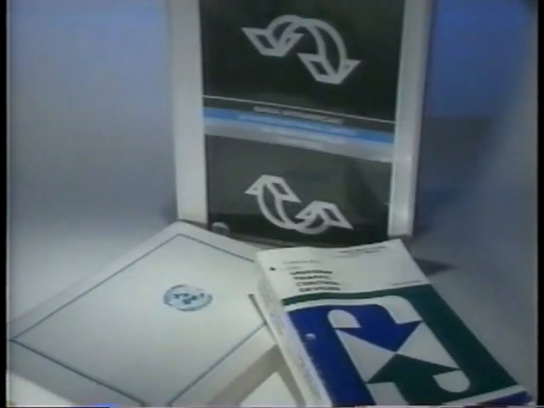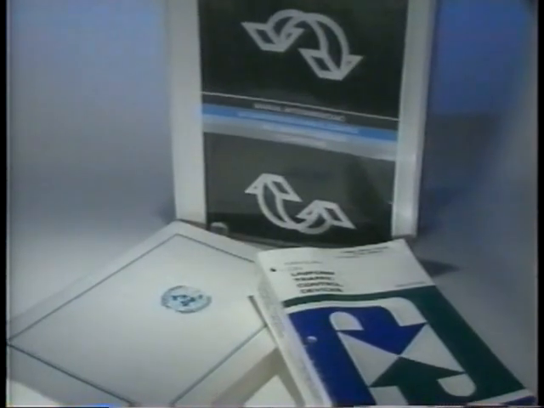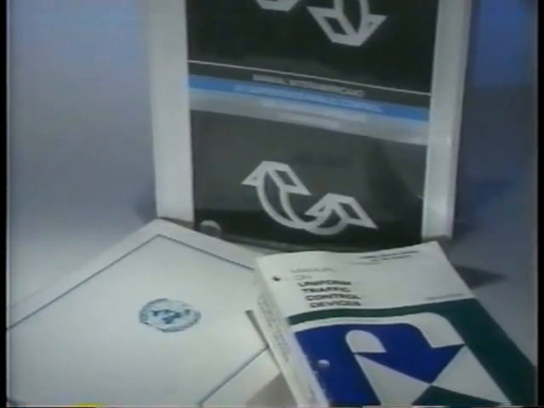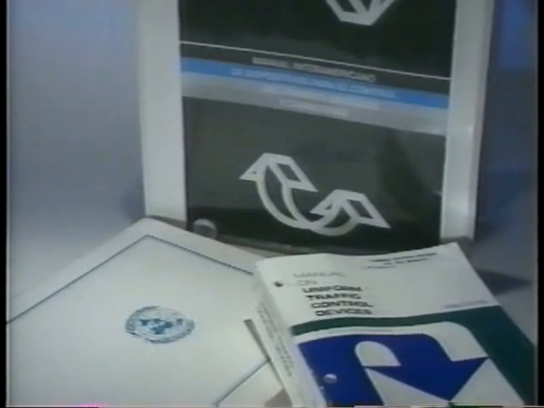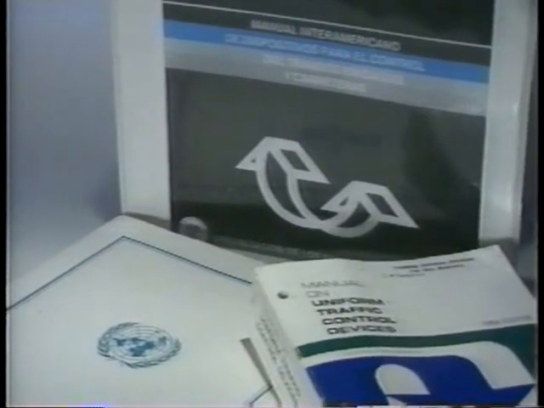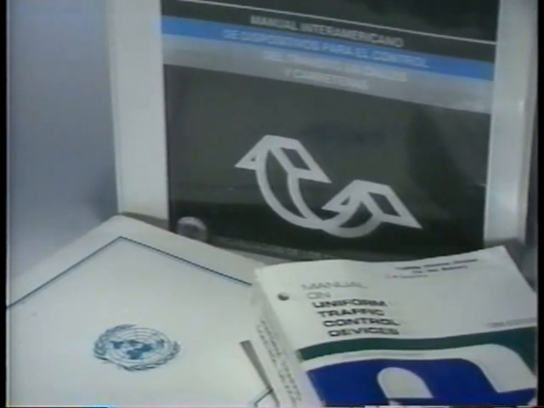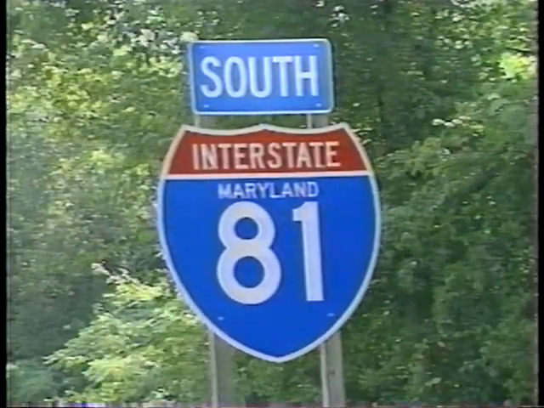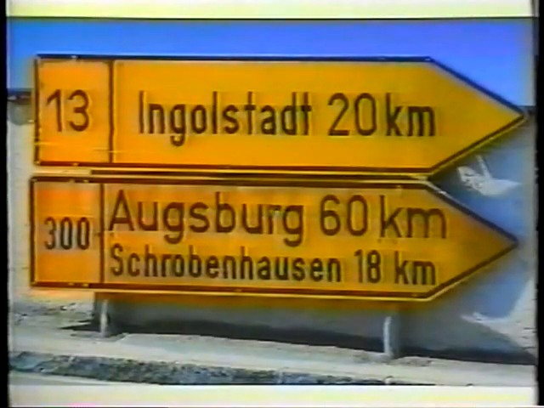There are 3 traffic sign systems in use around the world: U.S., European, and Latin American. The information in this program is based on the U.S. Manual on Uniform Traffic Control Devices, the European Road Traffic Rules from the 1968 Geneva Convention, and the Inter-American Manual of Traffic Control. The systems are similar in many ways and different in others.